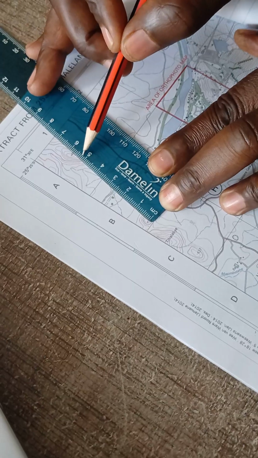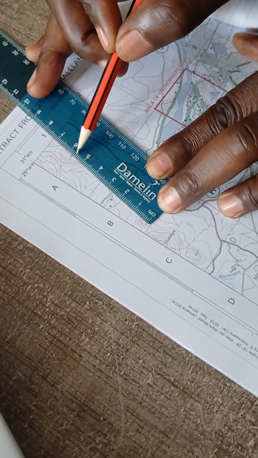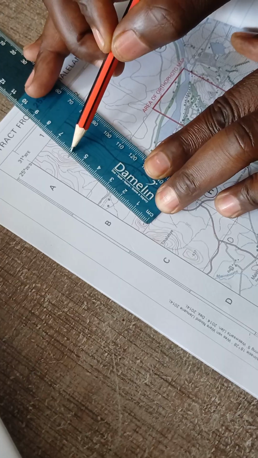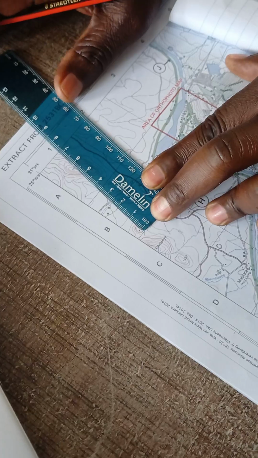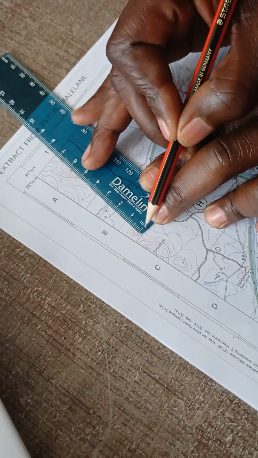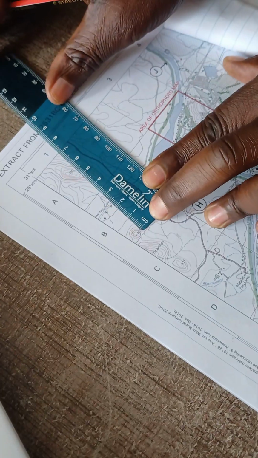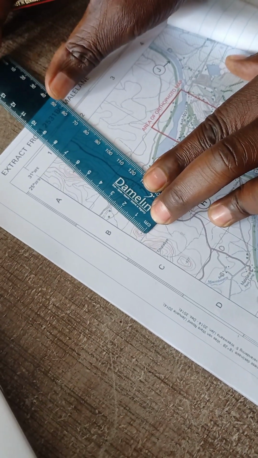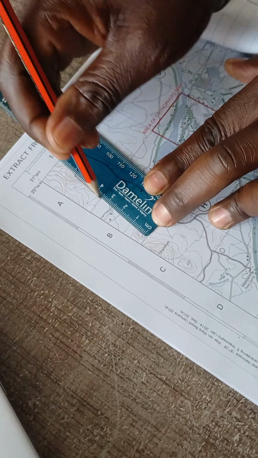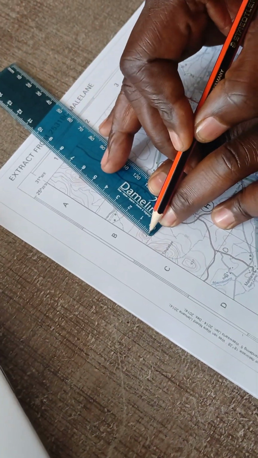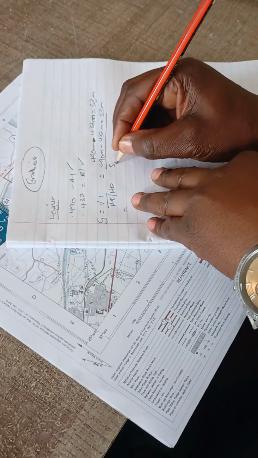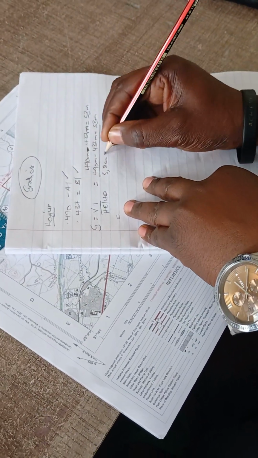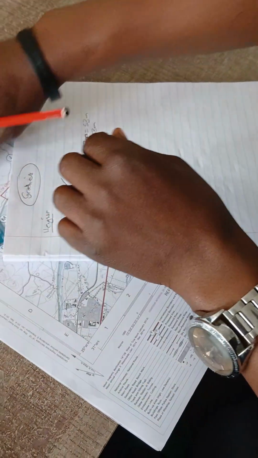This is 5, 5.5, 6, 7. I've got something like 5.8 centimeters from here up to there. Please, when you are measuring, try to be as precise as possible. You can see where it starts at 437 and where it's ending. Let me just connect. I'll rub it off. This is where it's starting, 437, and this is where it's ending, 490. So 5, 6, 7, 8, which means I've got 5.8 centimeters.